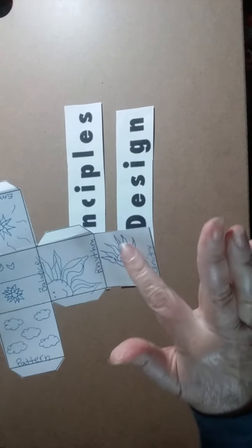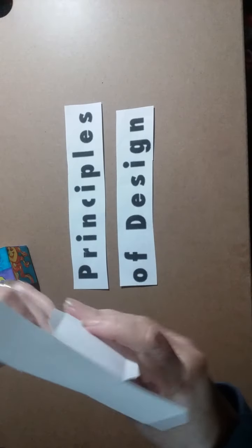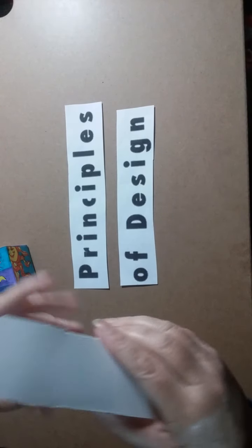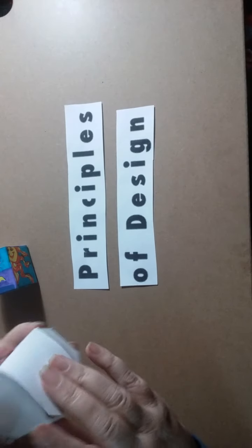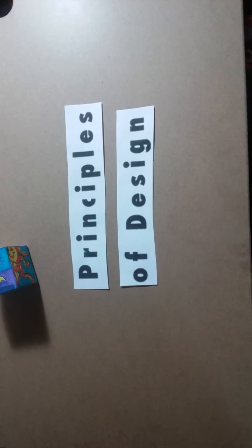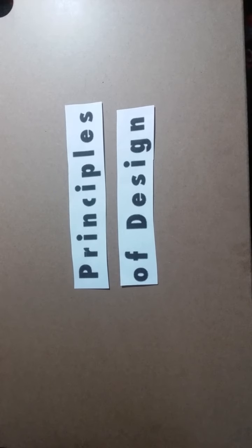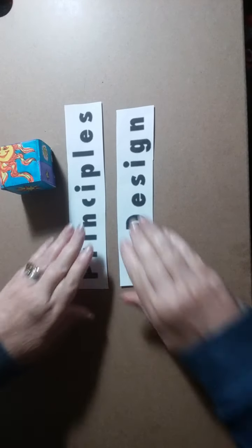You'll also have this cool printout of squares that can be turned into a box, and if you make this into something else, I would love to see what you do with it, because this can be made into a game. Some people turn it into dice so that it looks like a great big dice for different kinds of games. If you make it into something else, I'm curious to know what you do. Okay, principles of design.